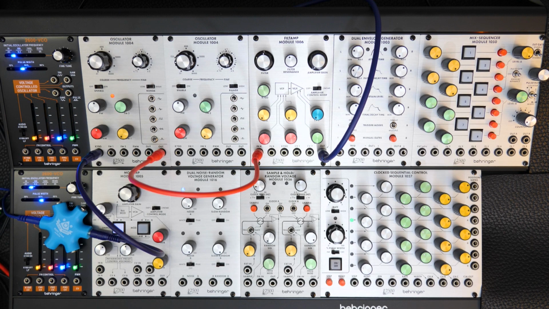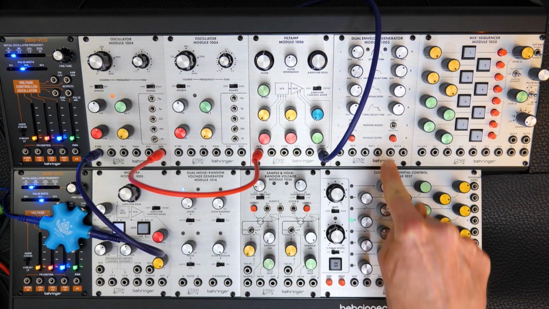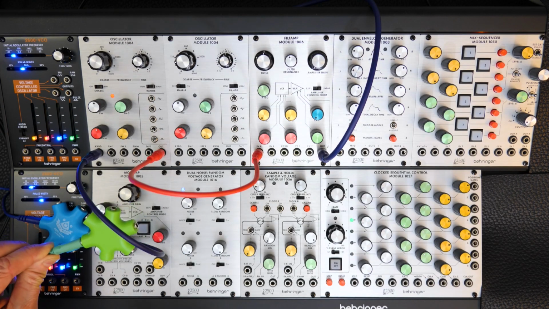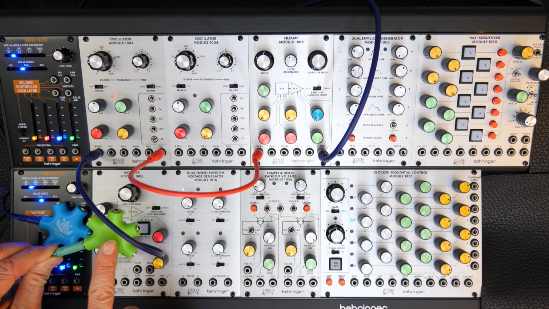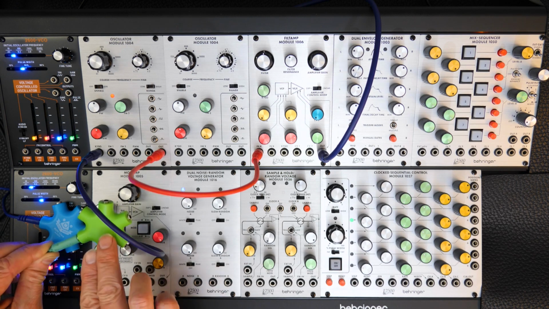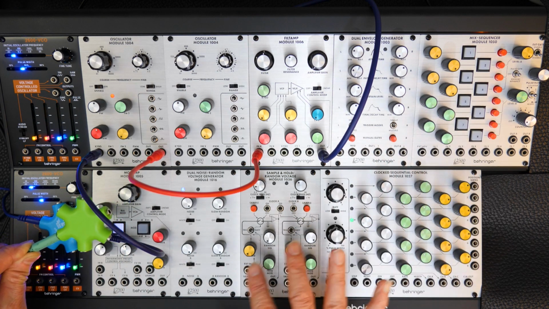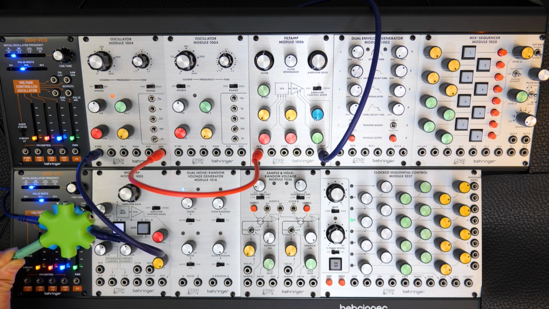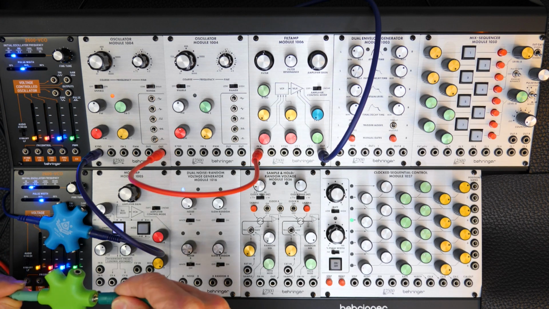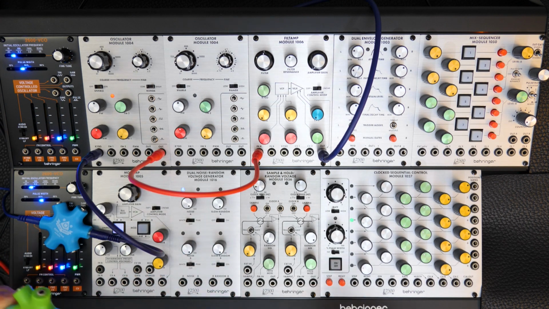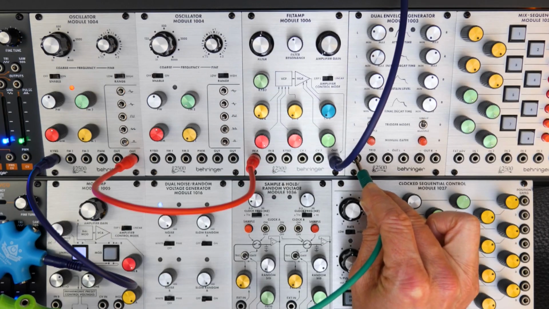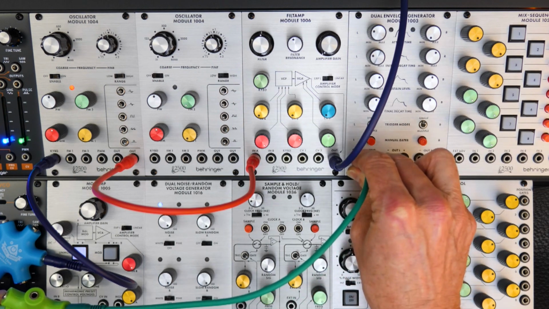For this, we have to engage the envelope generator here. So here is my gate signal. As you can see, I have also connected a multiplier because maybe I also want to use the gate signal at another part here of the modular system. So we take here another cable, plug it into the gate multiplier, and connect it to the gate input slot of the envelope generator module.